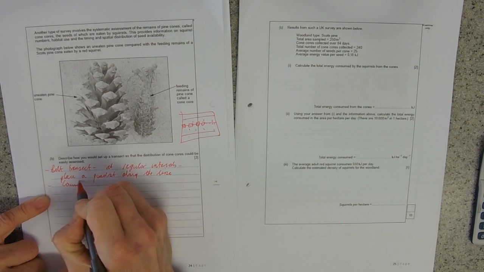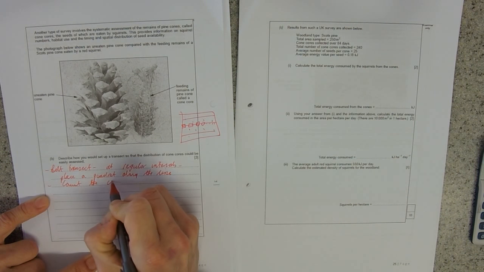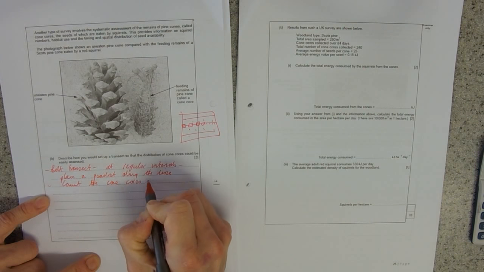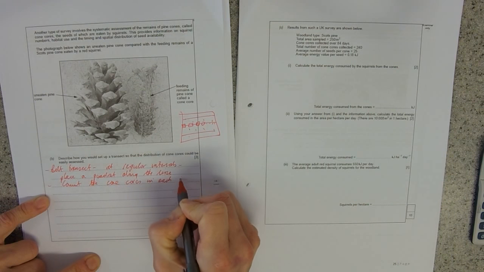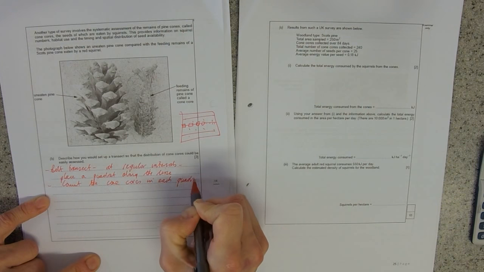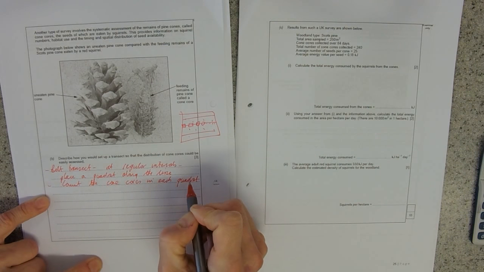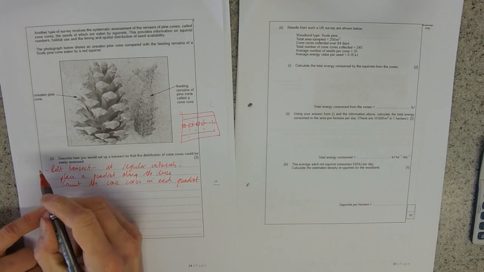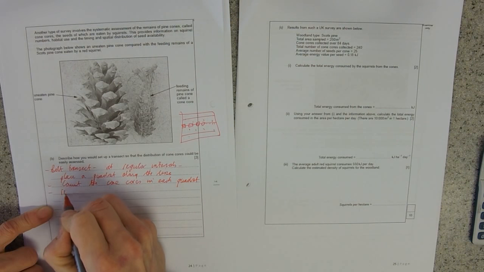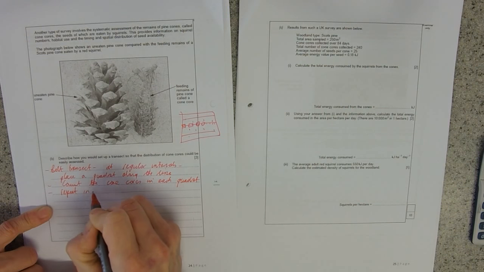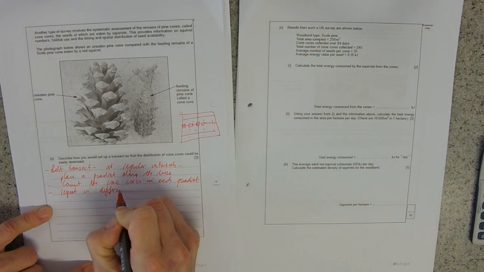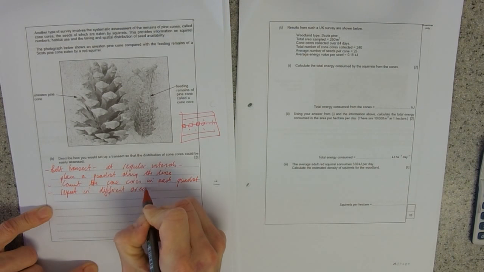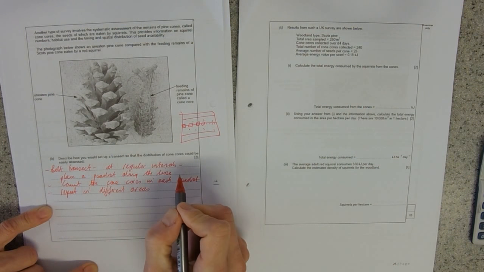So count the cone cores in each quadrat. You're going to repeat this in different areas. We've now hit our 3 marks.